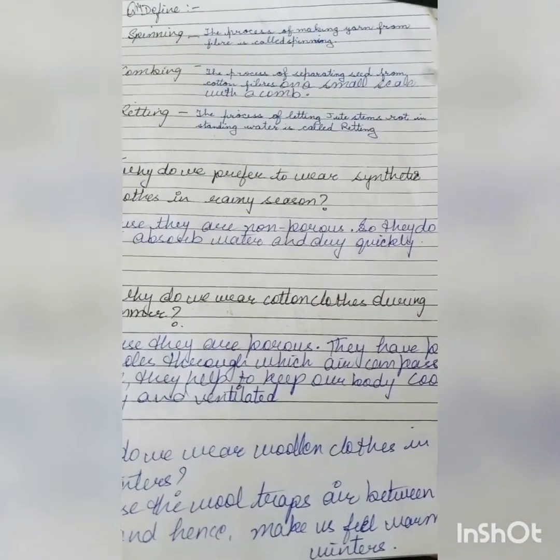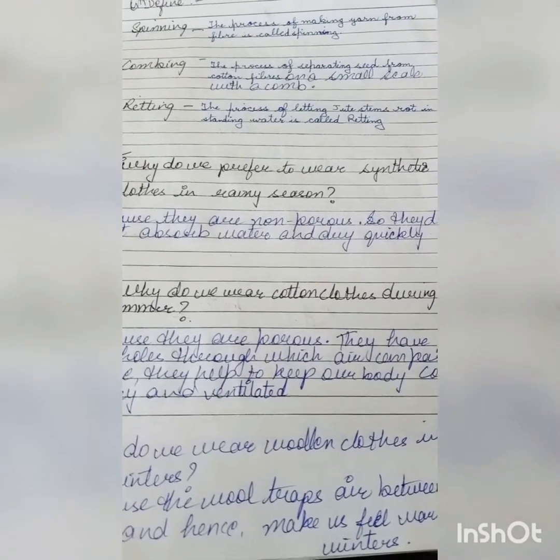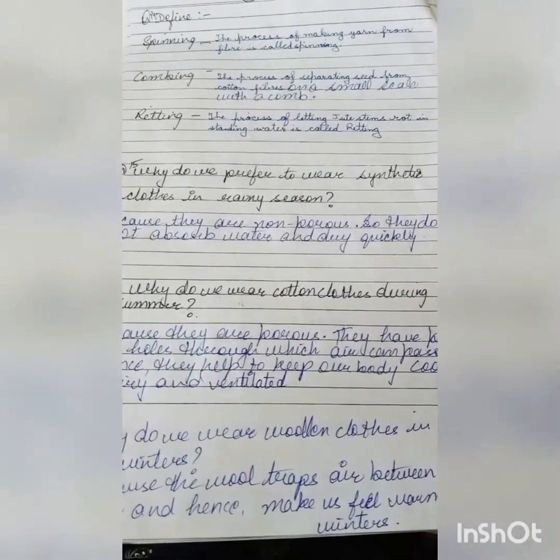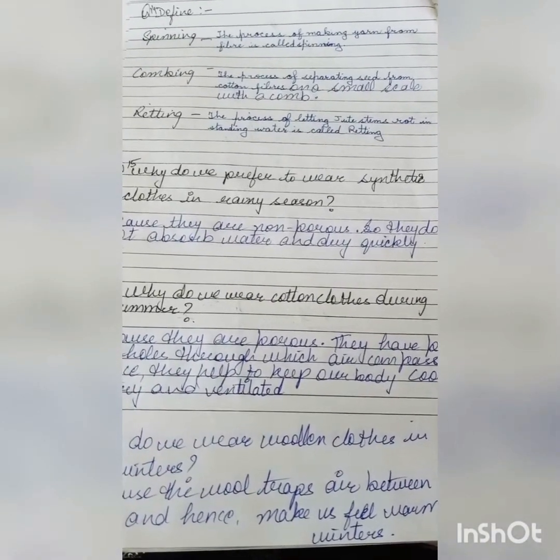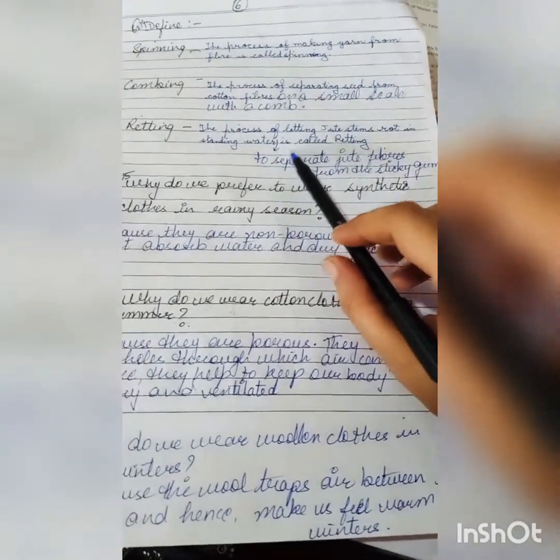Then what is combing? Combing is a process of separating seeds from cotton fibers on a small scale with a comb. Then what is retting? The process of letting jute stems rot in standing water to separate jute fibers from the sticky gum is called retting.